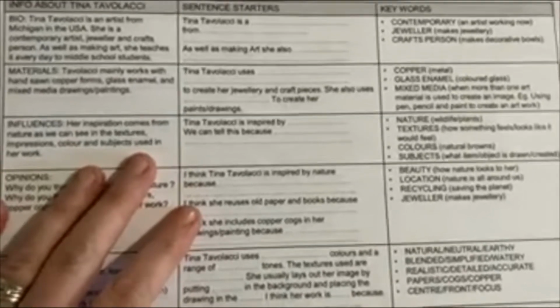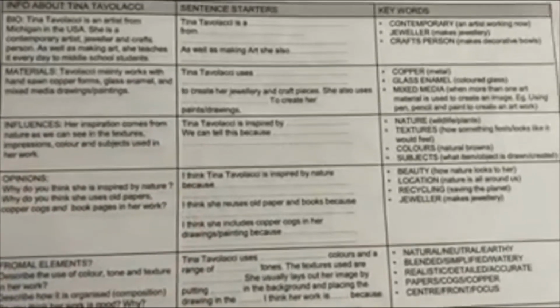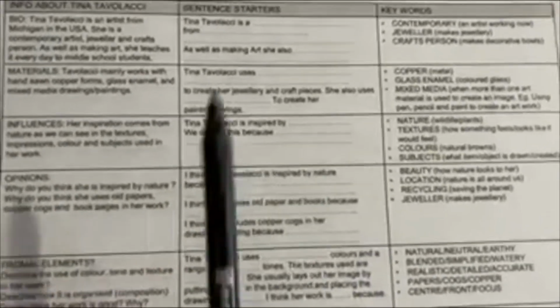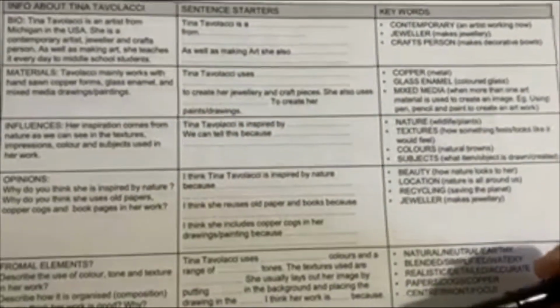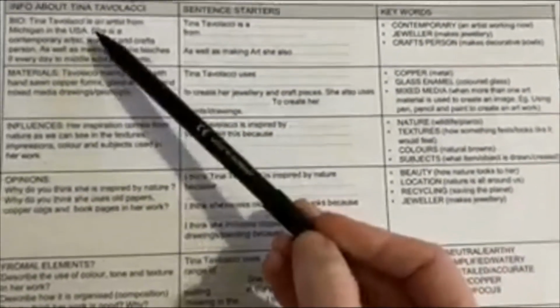Right, I'm just going to go through how we're going to approach doing our artist research, and I've tried to make it as simple as possible. So what I've done is I've designed the sheet for you. In this column here, you've got information about the artist that we're looking at, which at the minute is Tina Tavolacci. And then here, I've given you sentence starters for what you need to write about her. So you're taking this information from here and putting it into sentences here.